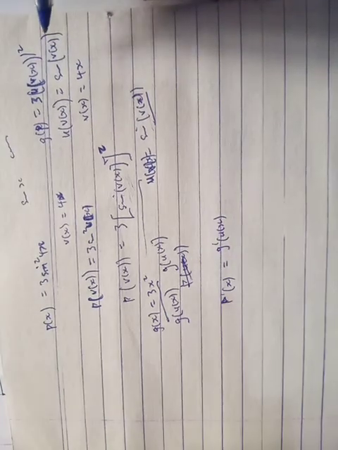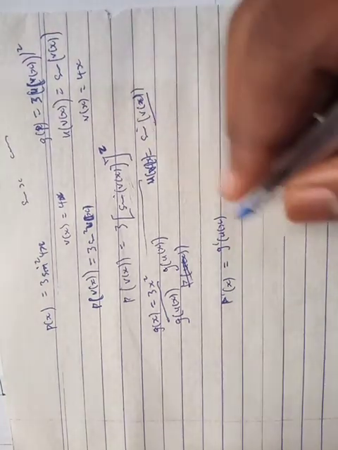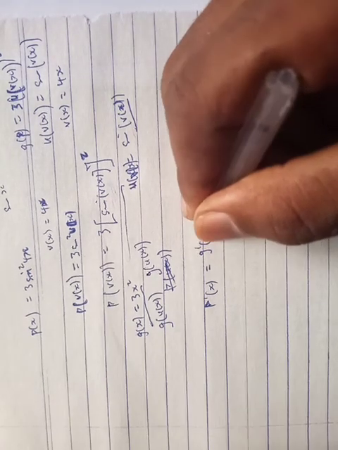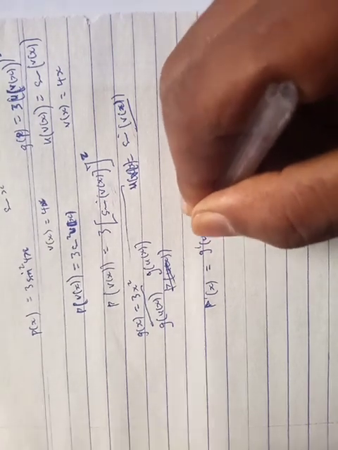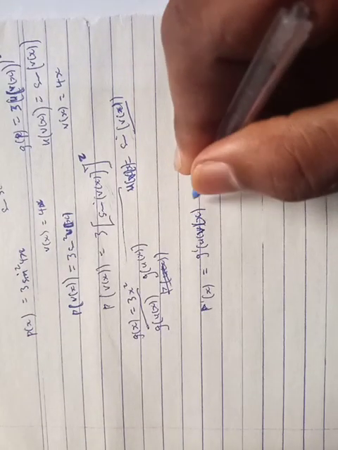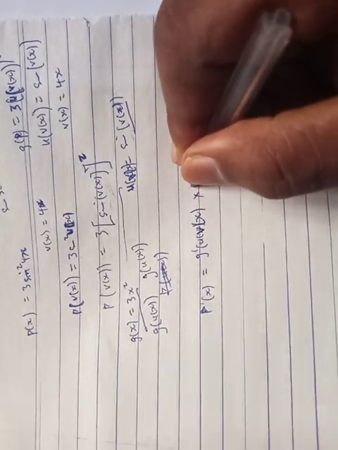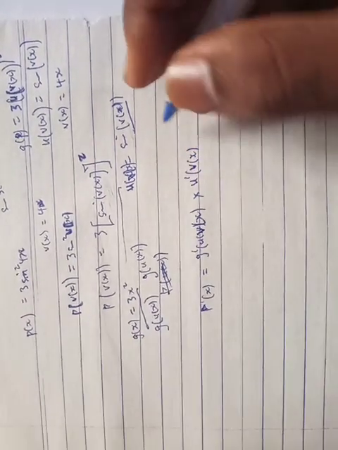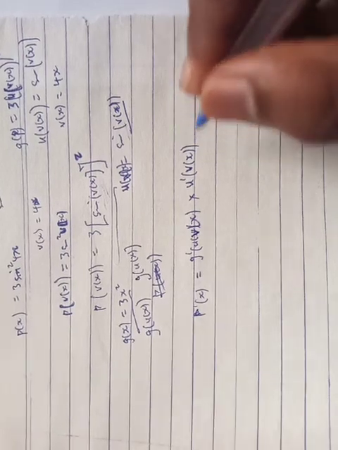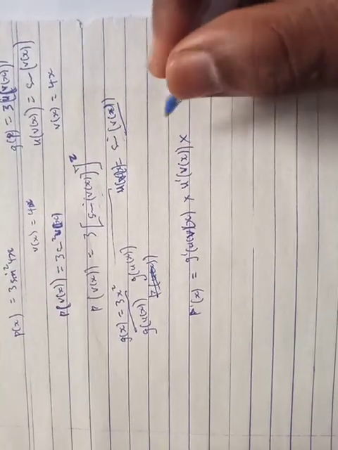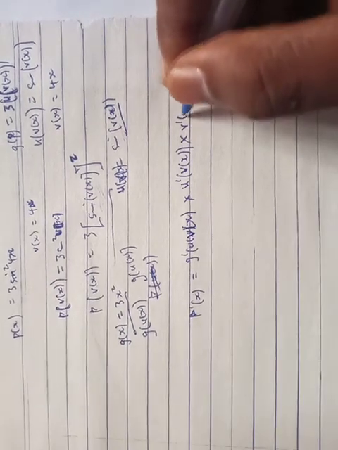4x. So guys, p prime of x is equals to g prime of u of v of x. Have you seen that, guys? Then that one multiplying by u prime of v of x. With your knowledge on the rules of differentiation, you can follow me. Then we have v prime of x. So that is the chain rule.